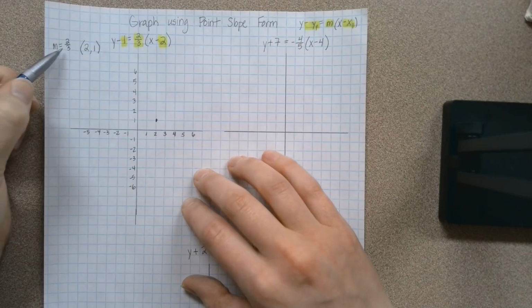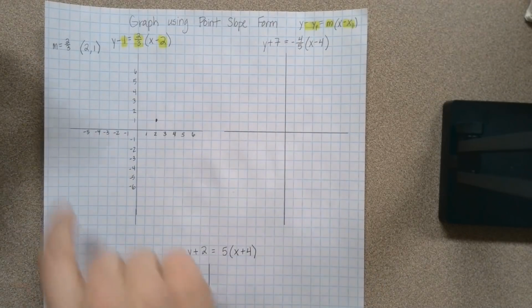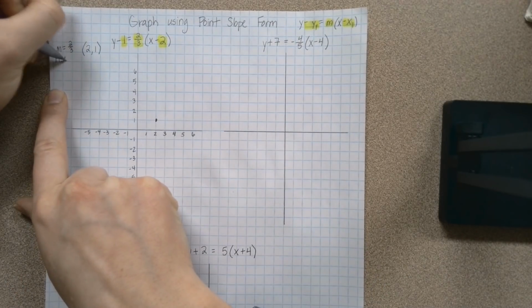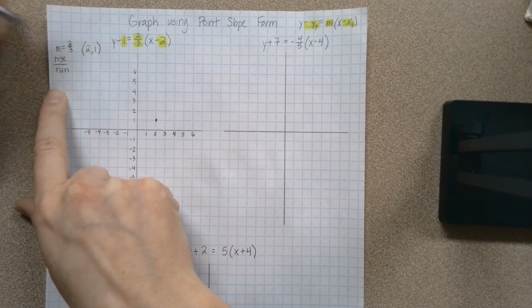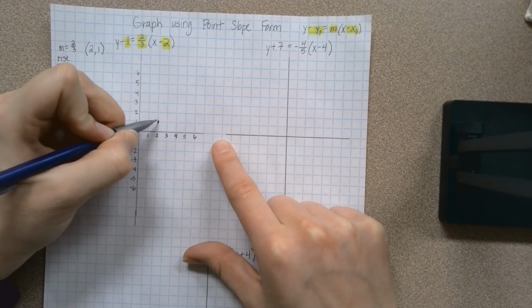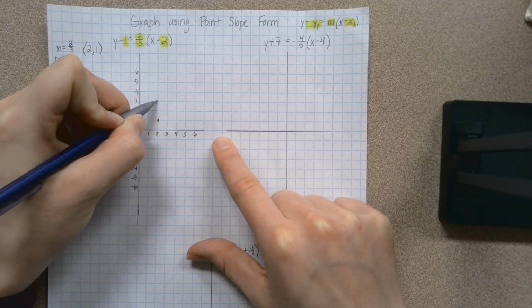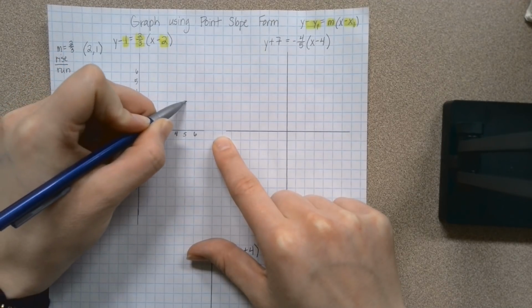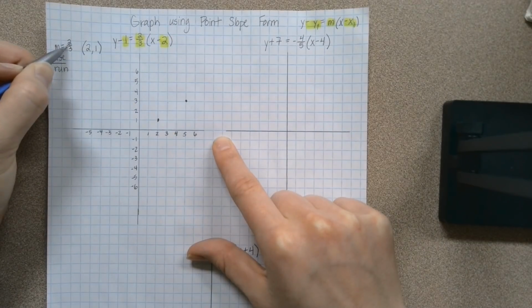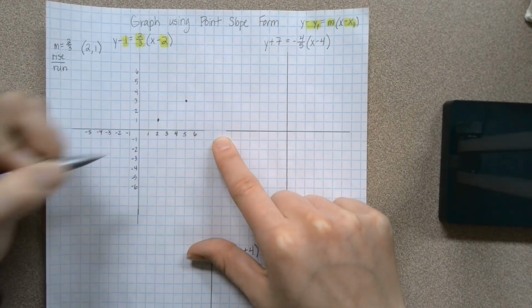Okay, and our slope now is 2/3. It's always rise over run. So we're going to rise 2, 1, 2, and run a positive 3. 1, 2, 3. Double check again, it's a positive slope, so it should be increasing, which it is.